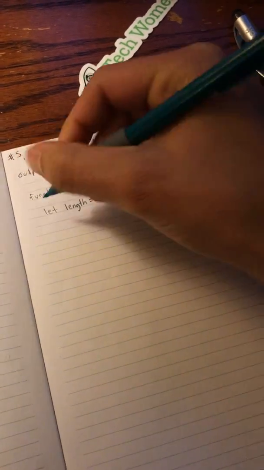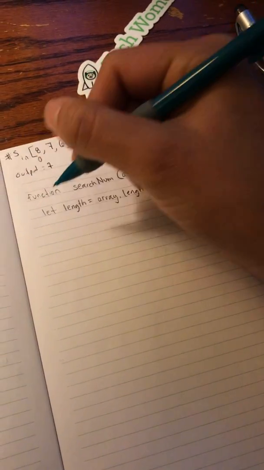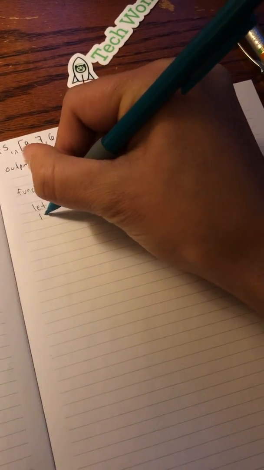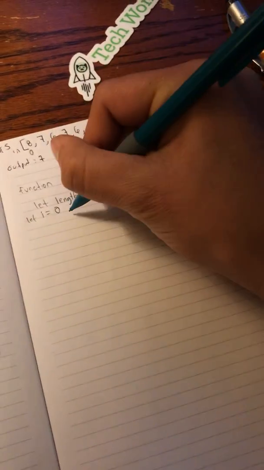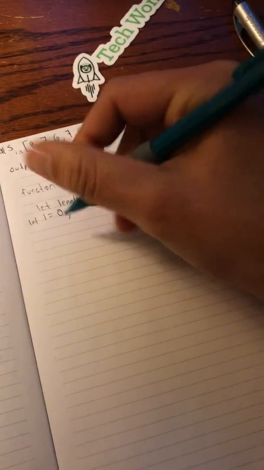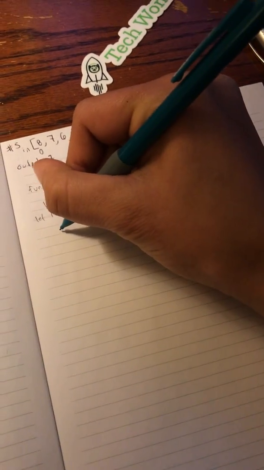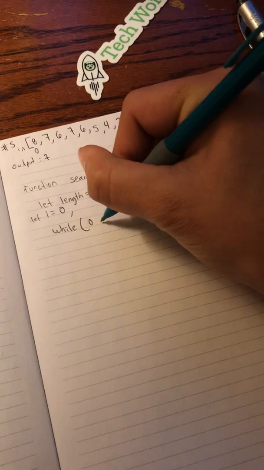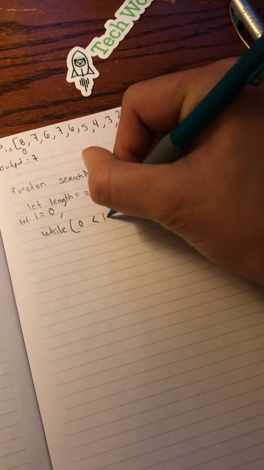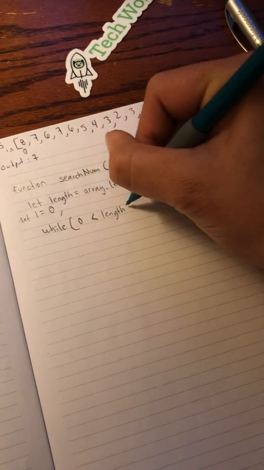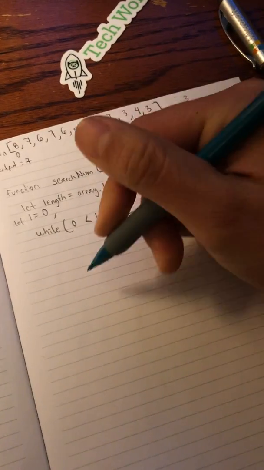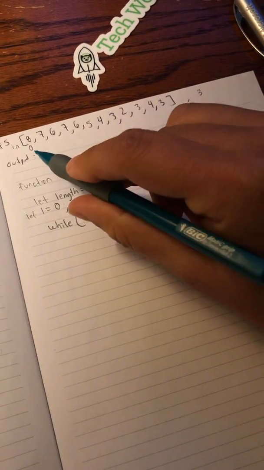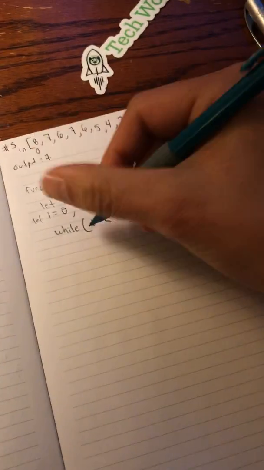And now let's have our index. We're going to start it at 0. Let i equal 0, and we're going to do a while loop. So while i is less than the length, we are going to look through the elements.